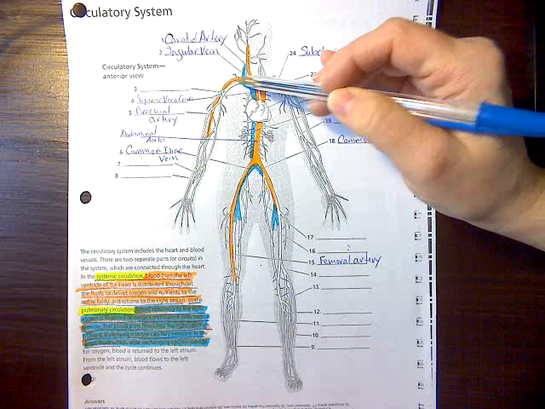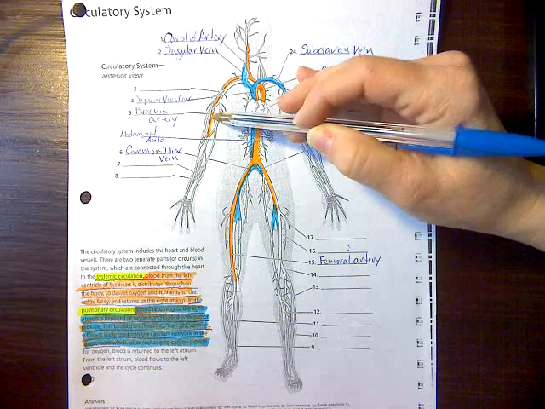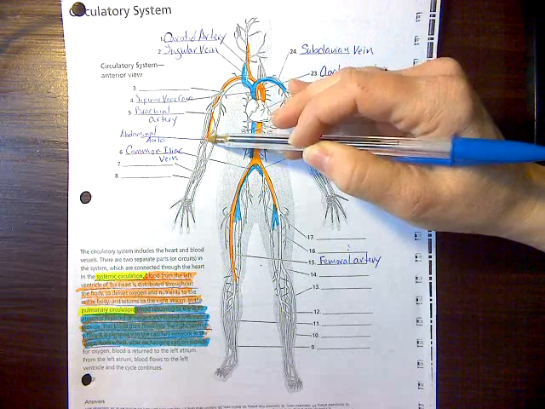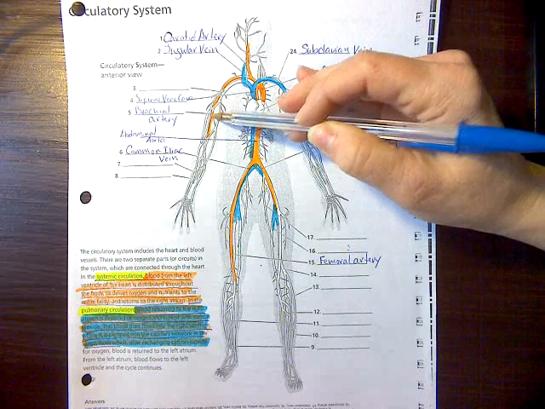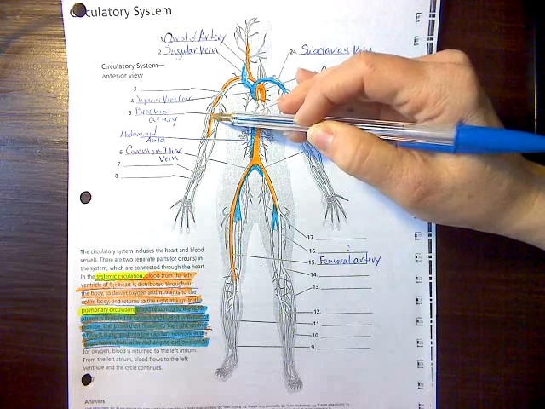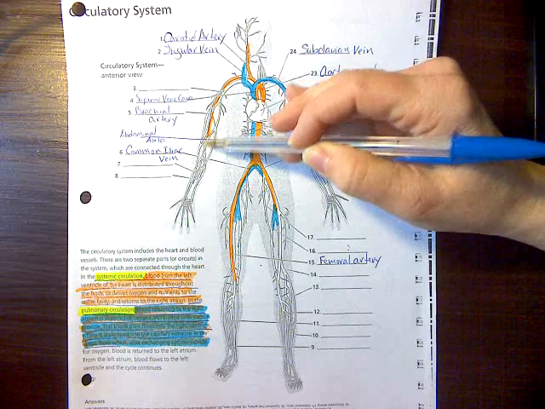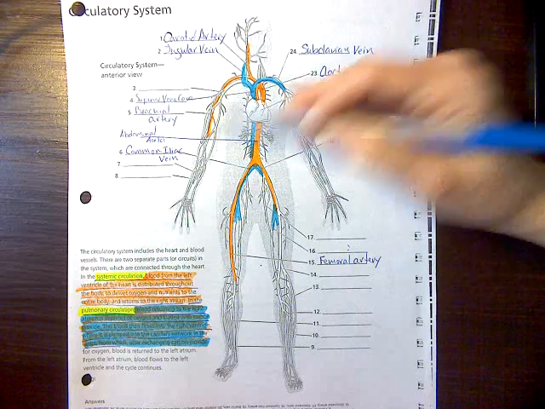And then traveling down this way, we see the brachial artery down here in the arm. When we learned the muscles in the arm, we talked about the brachial region. Well, this brachial artery is what that's named after. And when we talked about the brachialis and the brachioradialis, those two muscles, that's that important artery that feeds the arm.